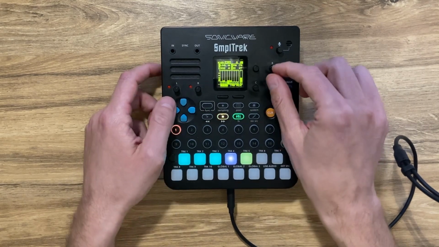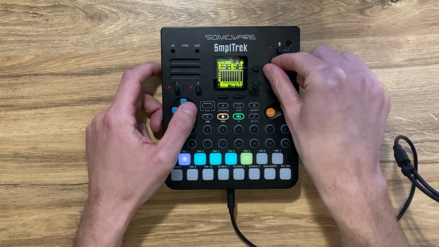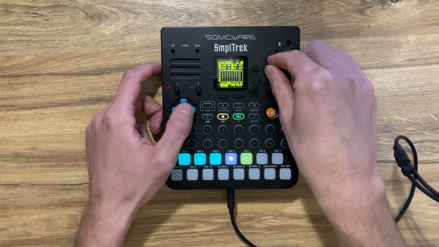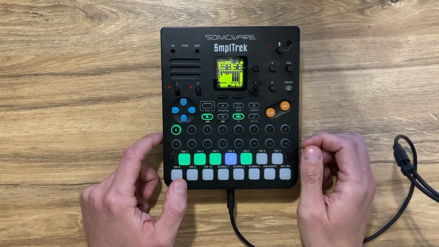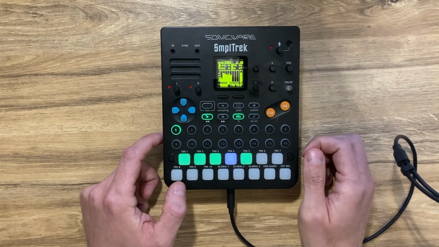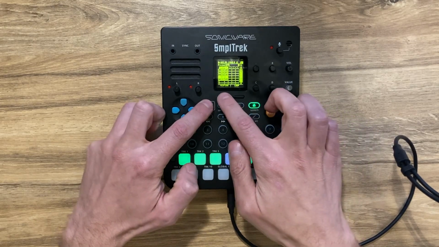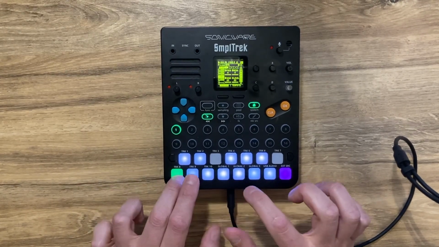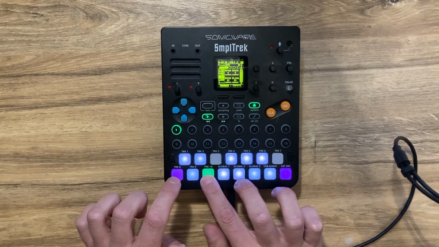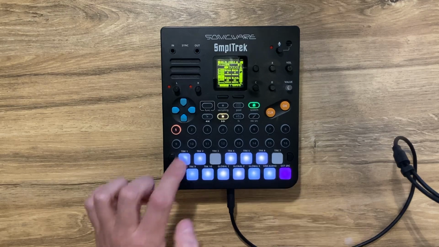Of course, another thing we could do here is mess around with the EQ and also the panning. Let's just do some panning here real quick. Put some stuff to the left, some stuff to the right. Anyway, you get the idea.